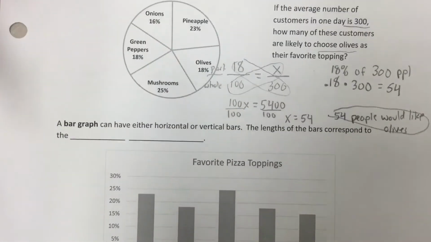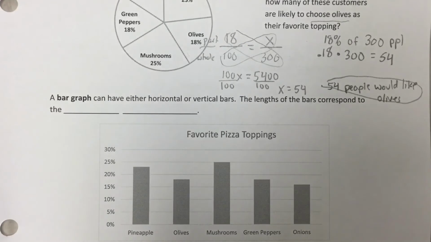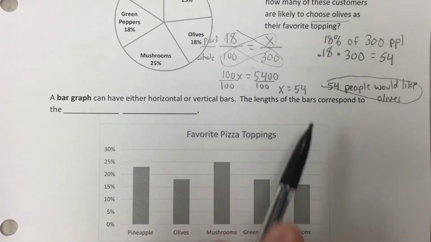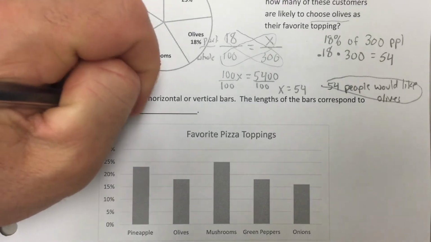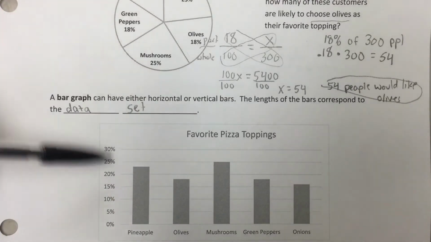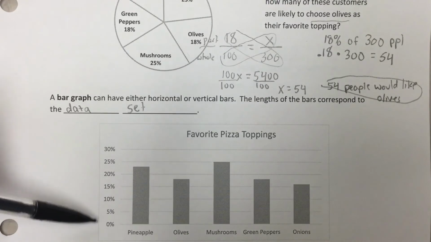All right, now the bar graph. A bar graph can have either horizontal or vertical bars. This one happens to have vertical bars. The length of the bars corresponds to the data set. This one happens to be the direct correlation of the circle graph. And notice there are percents on the sides here.